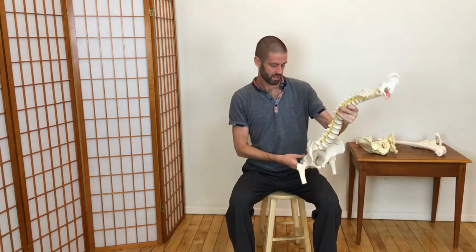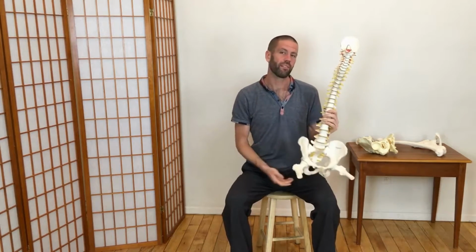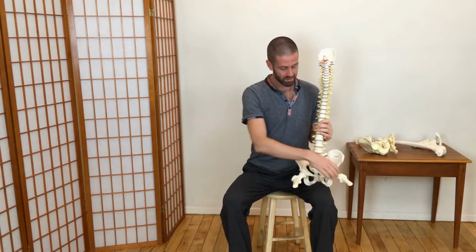Hey everyone, this is my intro to the pelvis. And the pelvis is interesting because it's what I started studying when I first started working with embodied anatomy and starting to feel the different parts of my body. And I've thought about it a lot of different ways. I've thought about it as the various bones and pieces that we're about to go through.